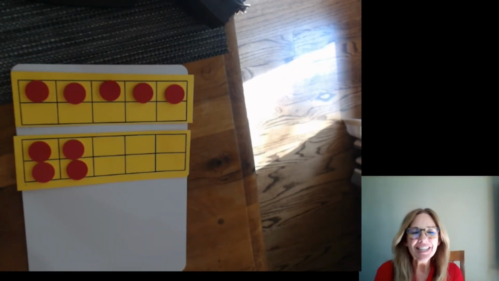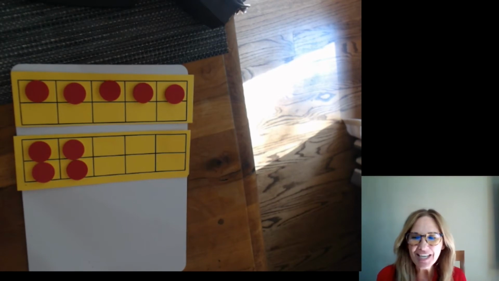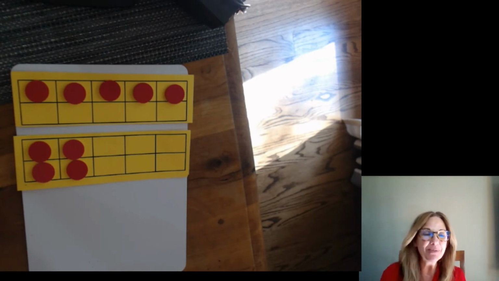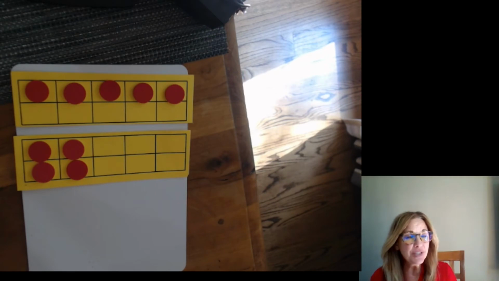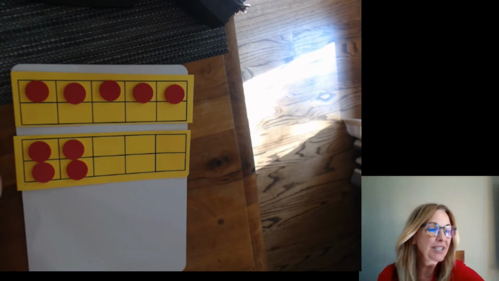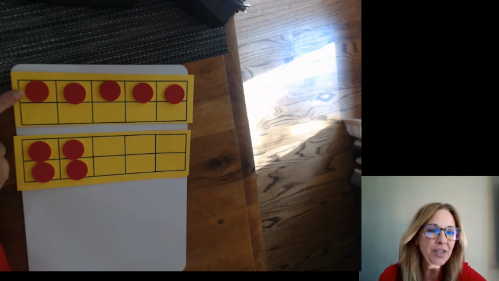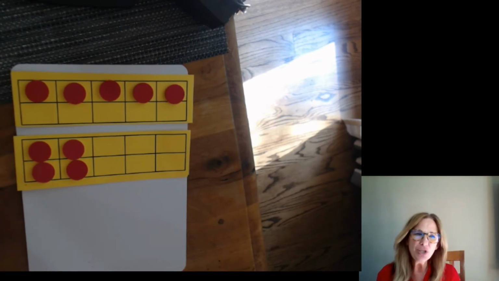Okay, friends, let's talk about how many dots do you see and how do you see them? Okay, I see a lot of people holding up the number 5. You see 5 dots, but how do you see them, Becky? Becky sees that same 5 on the top. And what do you see on the bottom, Wayne? You see 4. How do you see that 4, Wayne? You see 2 on the top and 2 on the bottom.